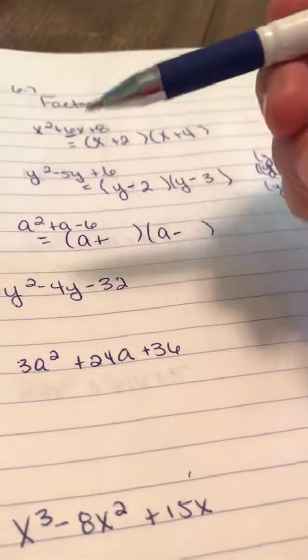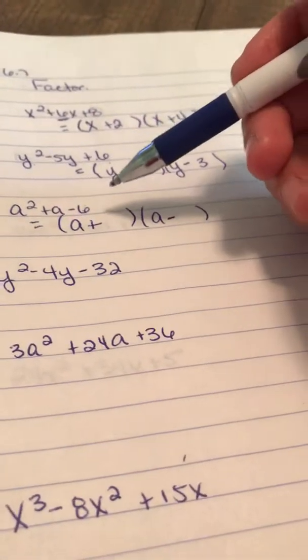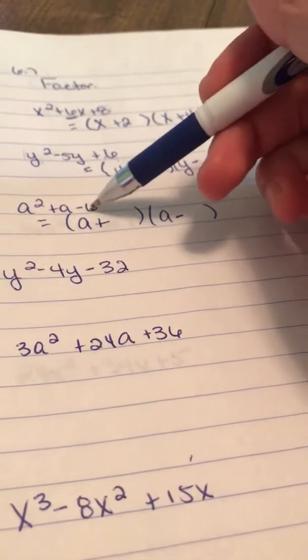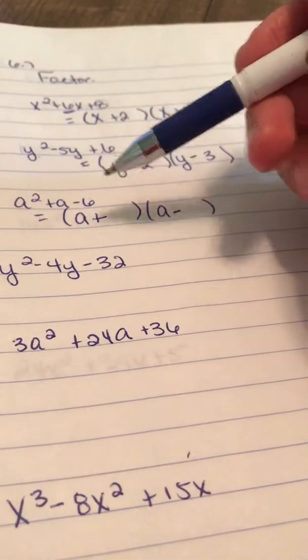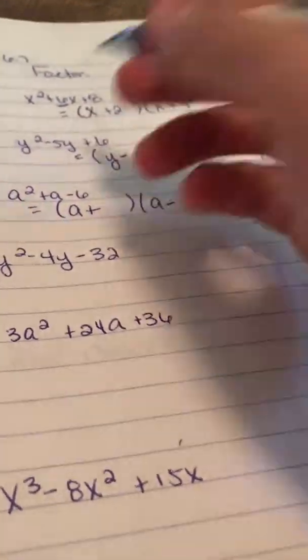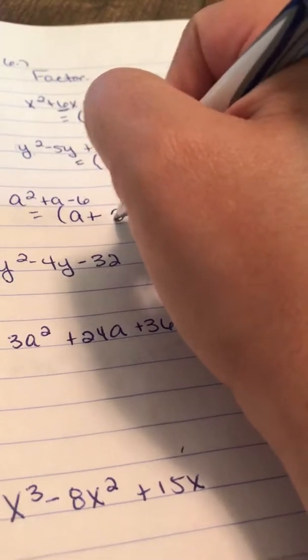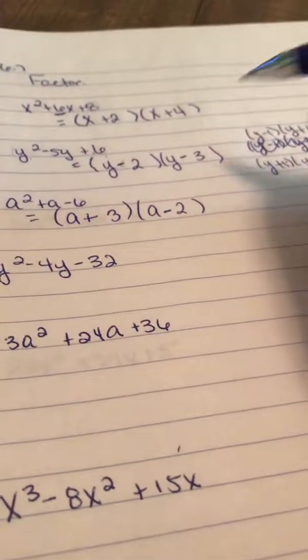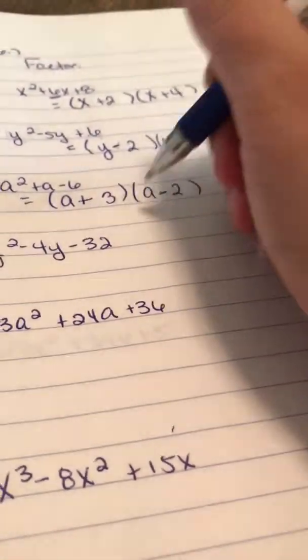Well, so then you ask yourself, okay, what factors of 6 will add up to 1? So you've got 6 and 1. No way will that give you a 1. You've got 3 and 2. Okay, so you can try 3 and 2 and check it. And if it doesn't work, switch them around and check it.